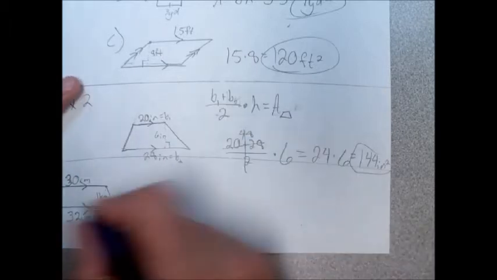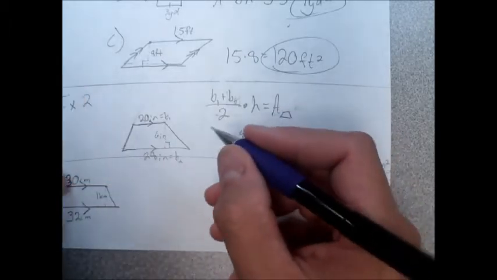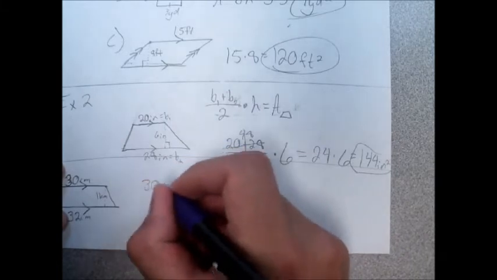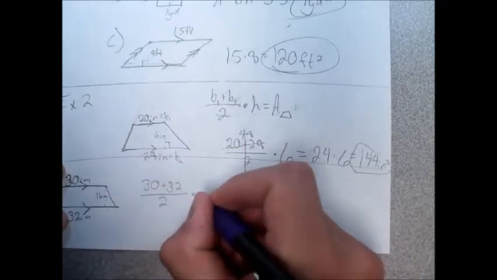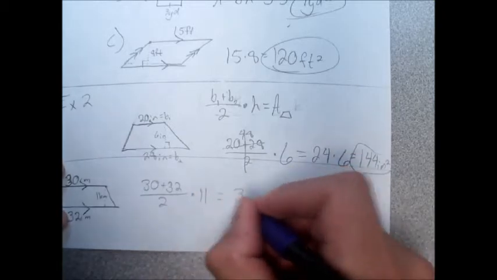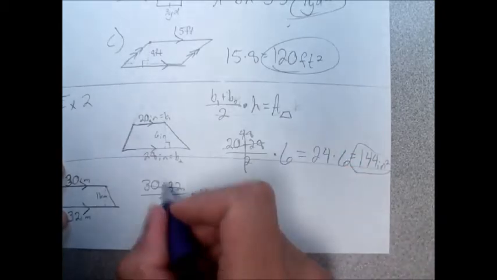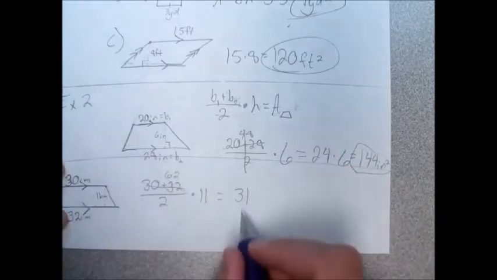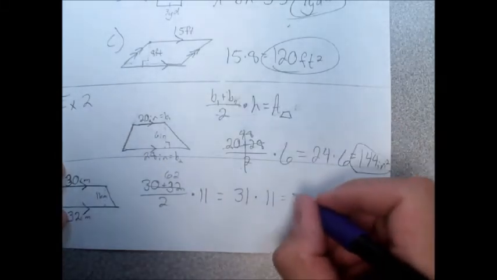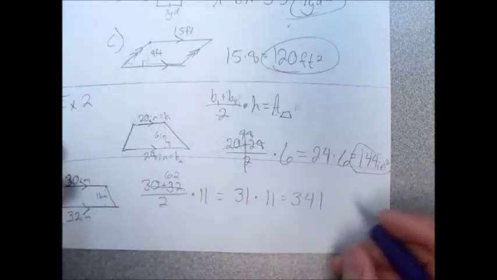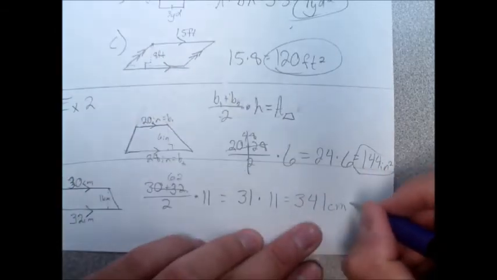Okay, so average of the top and bottom, base 1 and base 2, so 30 plus 32 divided by 2, multiplied by my height. I get 31 for this, because 62 divided by 2 is 31, multiplied by 11, which will give us 341. Again, that's centimeters squared.